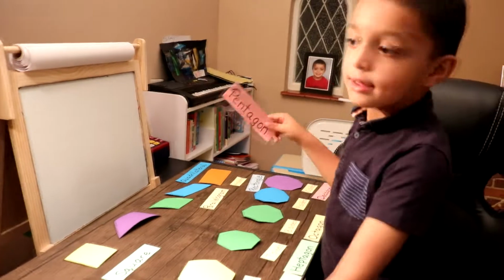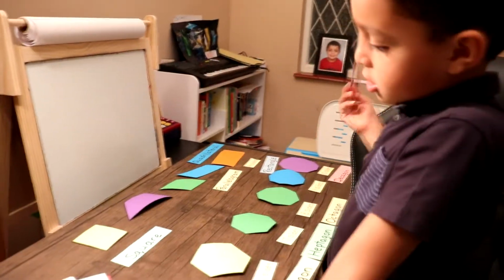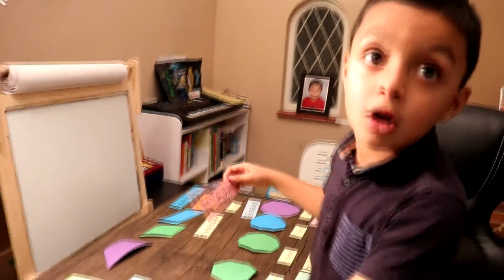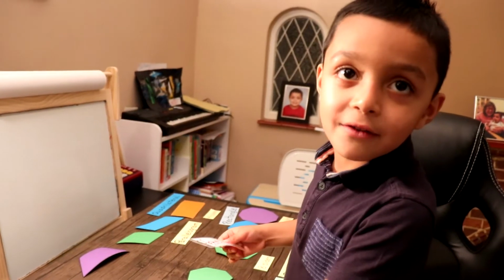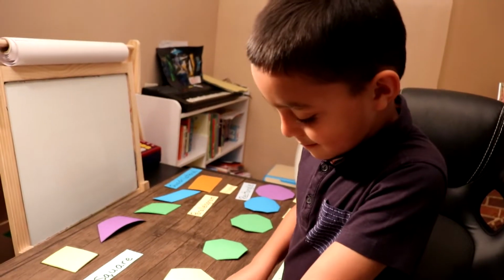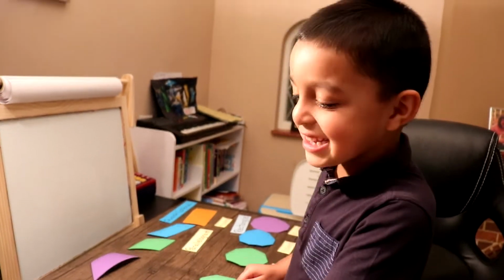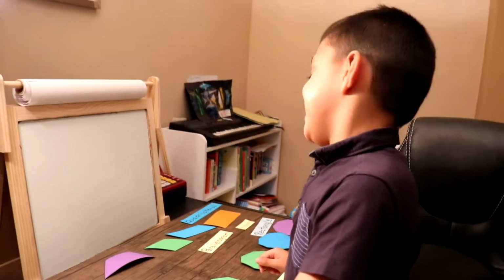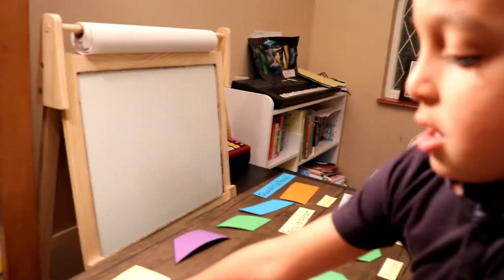Pentagon. How many sides does a pentagon have? 5. Why are you saying 3? You know what a 3-sided shape is called. Triangle.